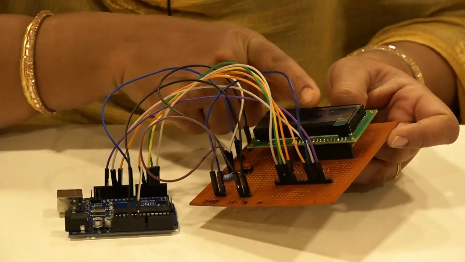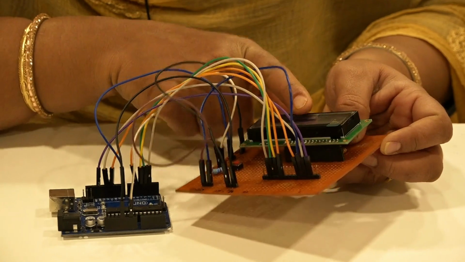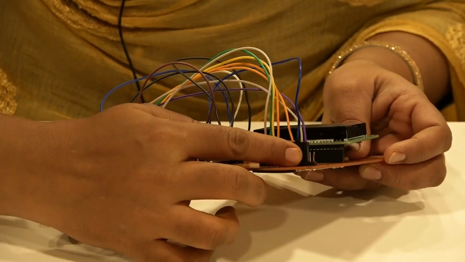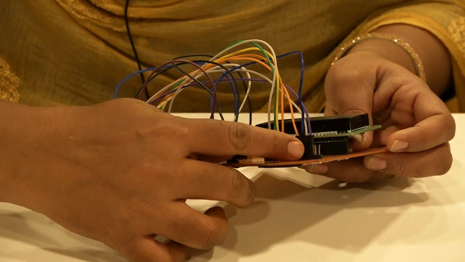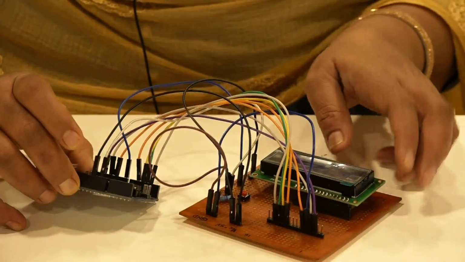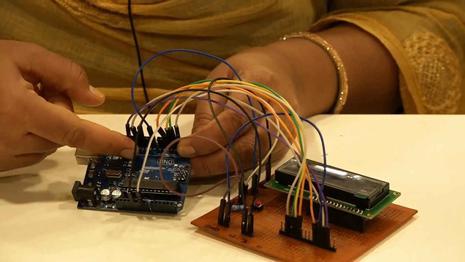In order to display the output onto the LCD, the brightness of the light that appears can be given through this pin. So, that is the contrast pin. And next you have register select. Register select you are going to connect to Arduino board pin number 13.